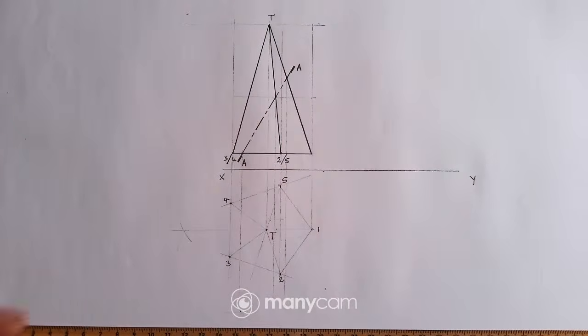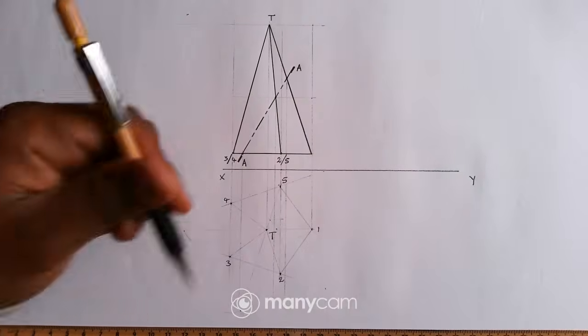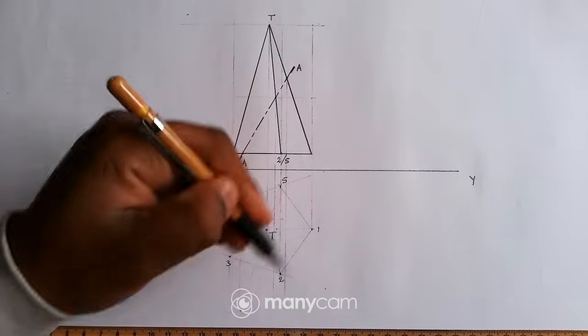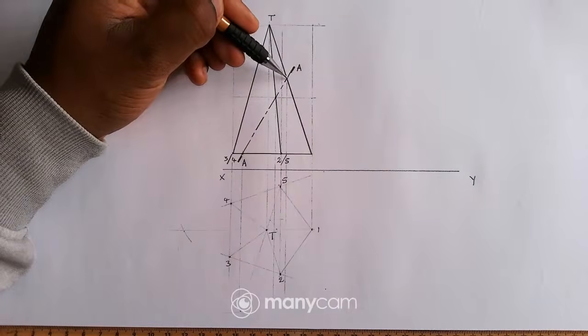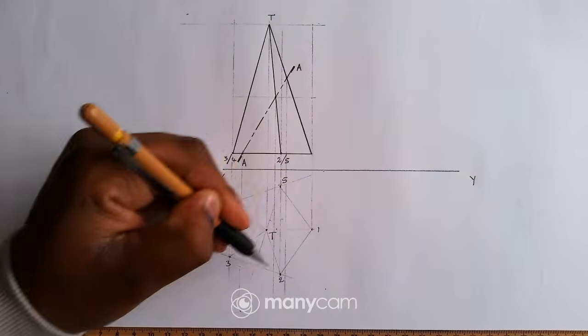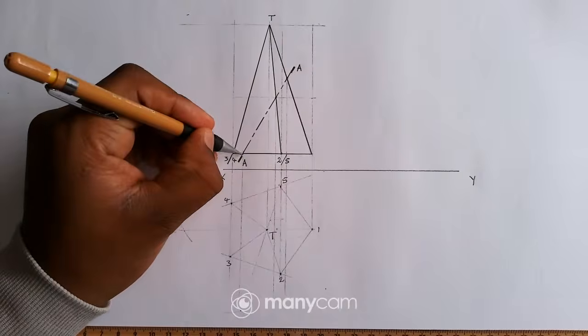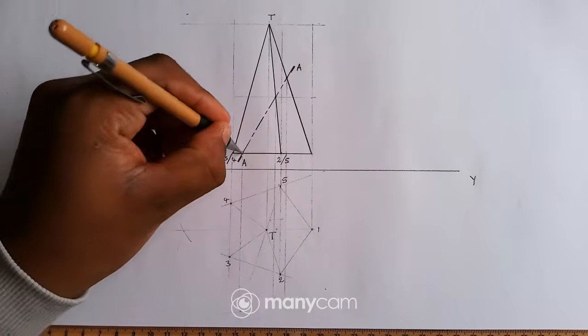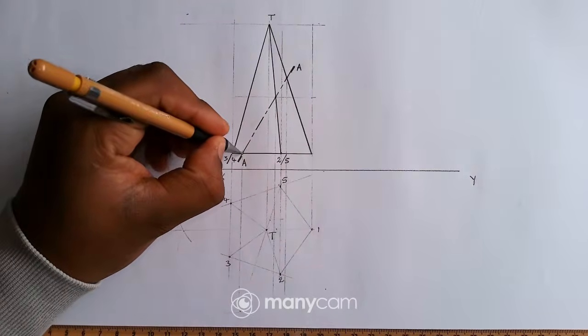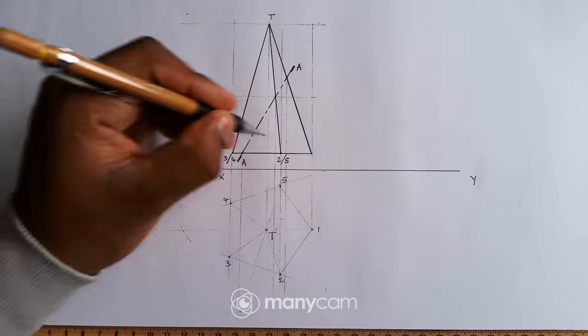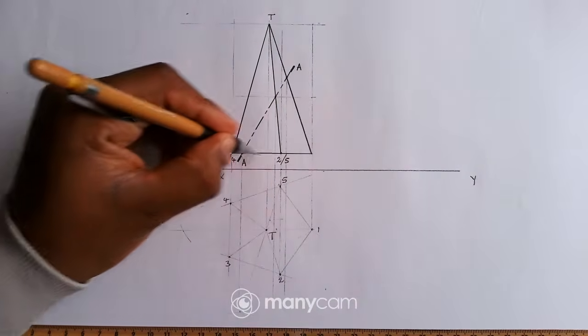Okay, perfect. So now remember we are drawing a sectional top view, right? So now I'll just try to draw the cut surface there. So now I'll start with this point. So here the cutting plane is cutting 2 lines, right? Because here this is the base of the pyramid, right?